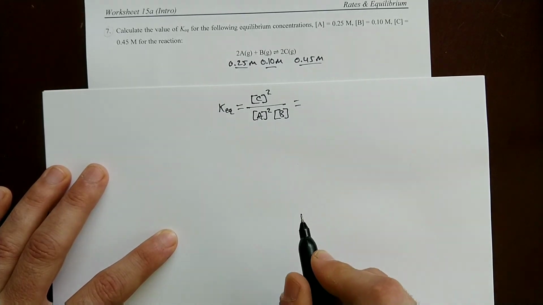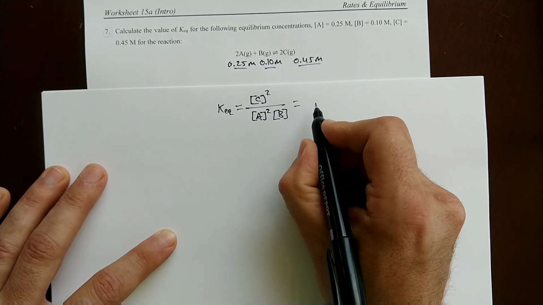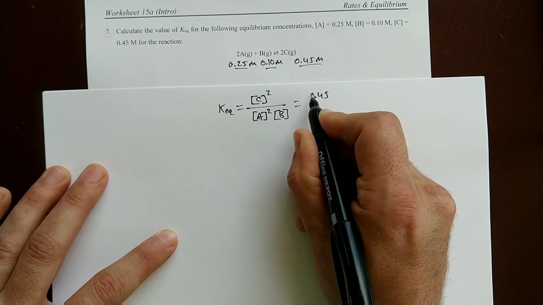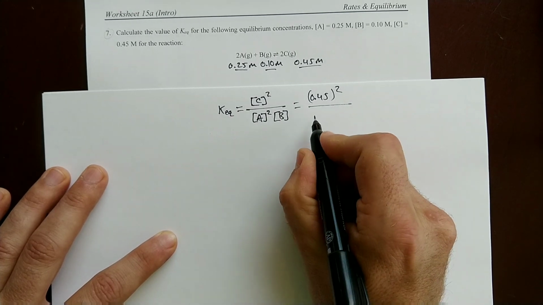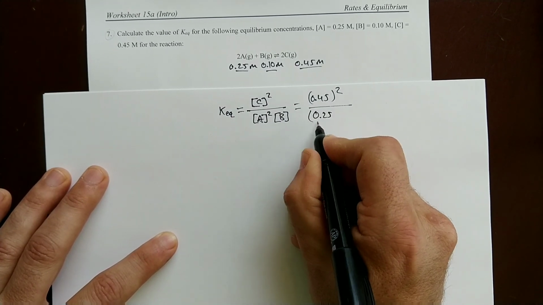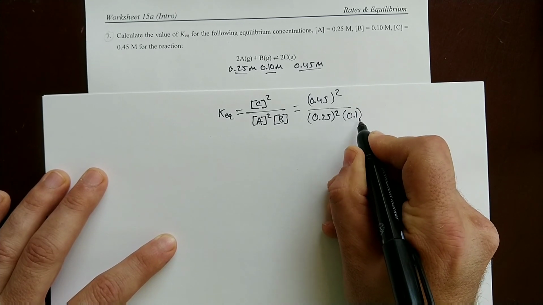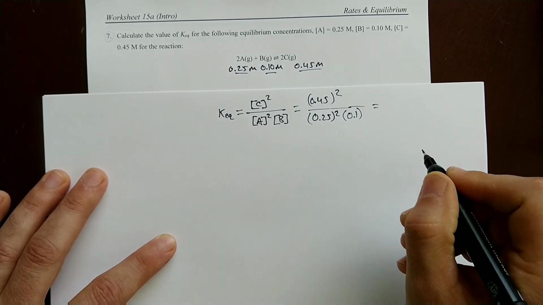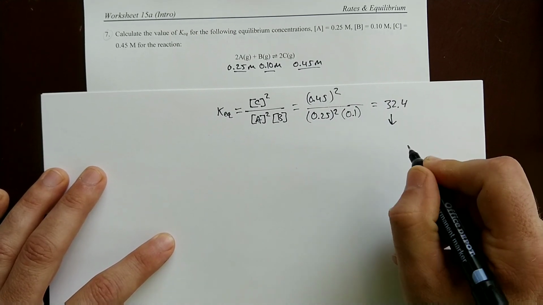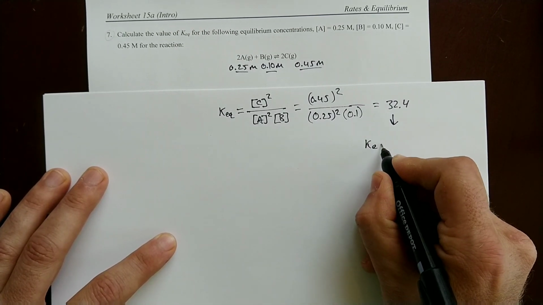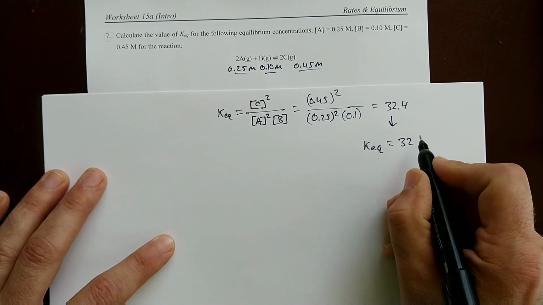So to calculate this equilibrium constant expression, we're all set up. We still just need to plug in the numbers. 0.45 squared divided by 0.25 squared and 0.1. You'll plug that all into your calculator. You'll get 32.4, and to round to correct sig figs for your final answer, you'll get that the equilibrium constant is equal to 32.